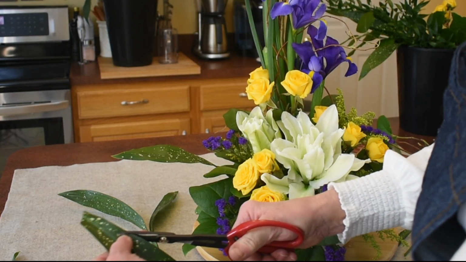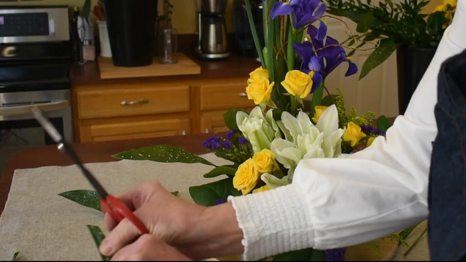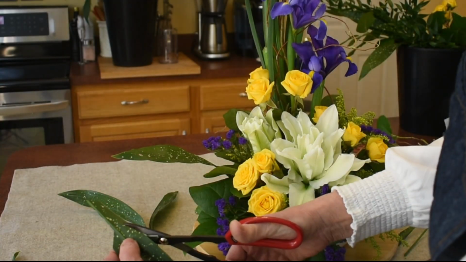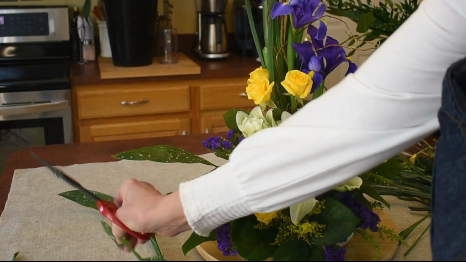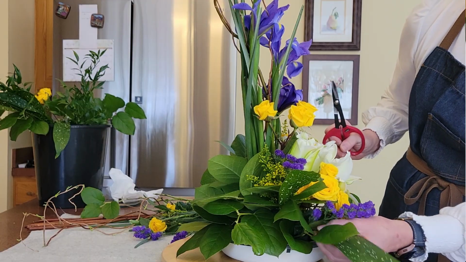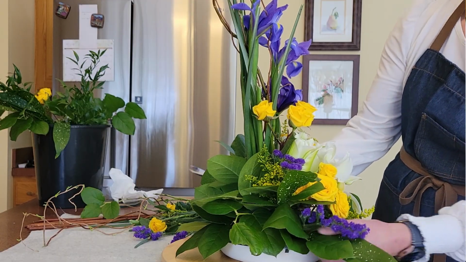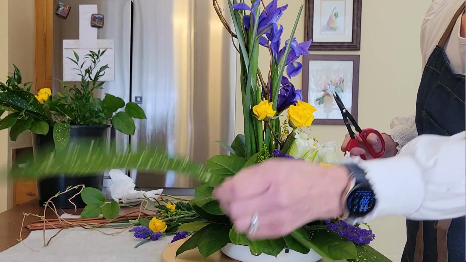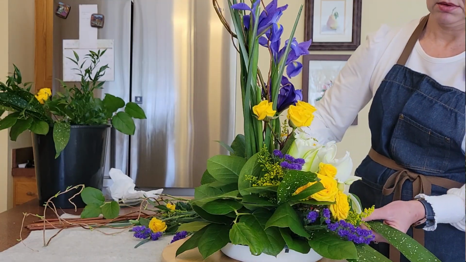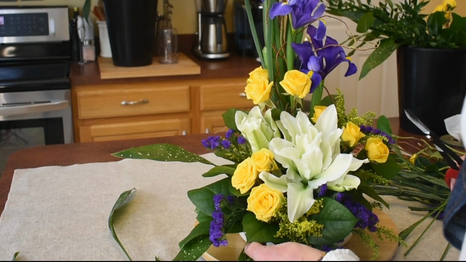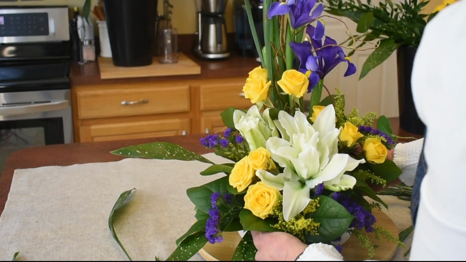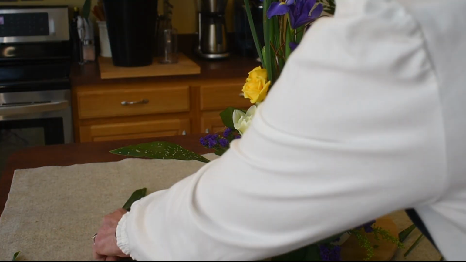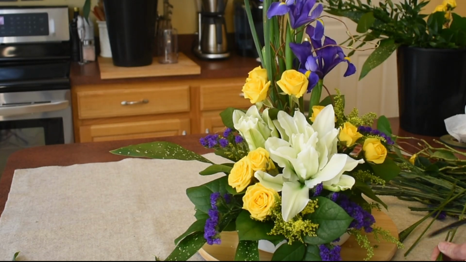I wanted a shorter leaf. Give it a snip and pull it right down the vein of your leaf. We're almost done.